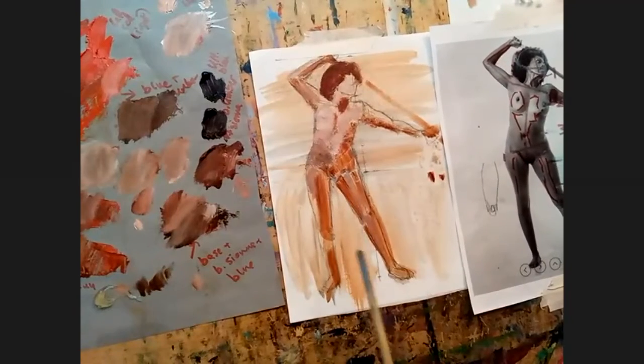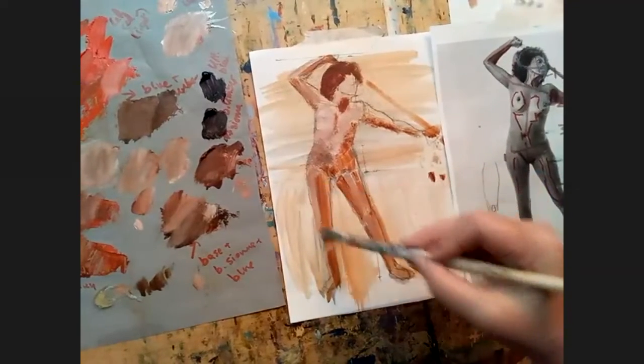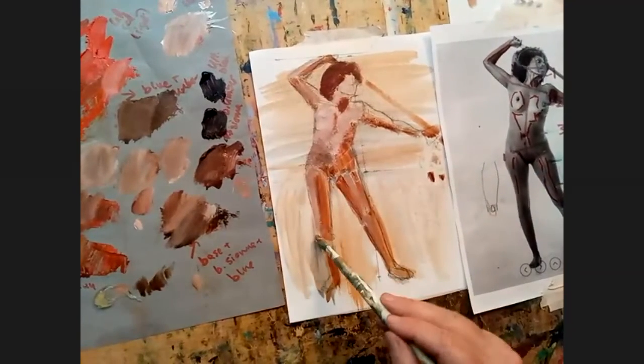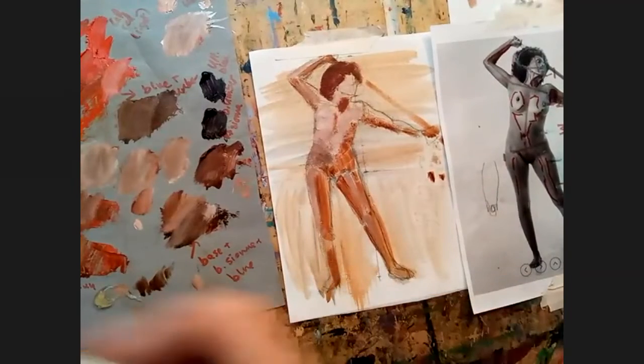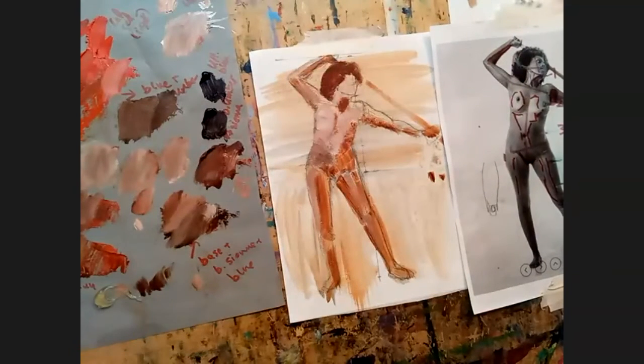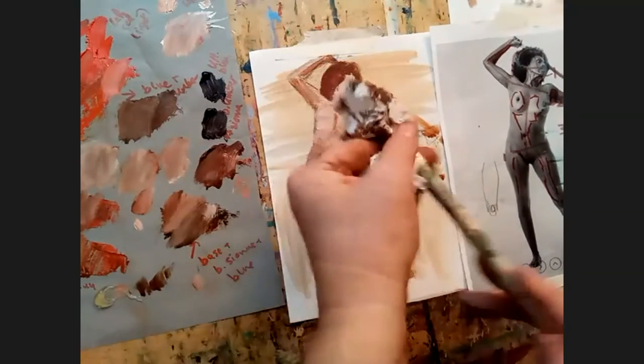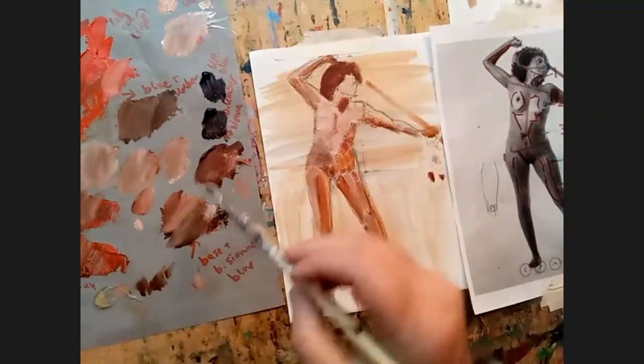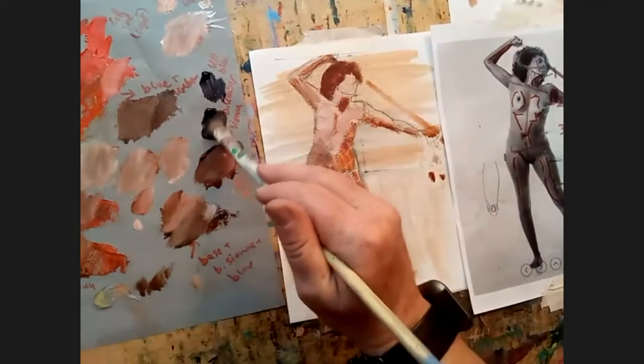So you can see, just like I did with the sphere, I kind of get my lighter skin tones in. Now, I'm going to dip my brush in damp salt, clean it off. So I get some of these whites off. And I can go in with these darker shades.